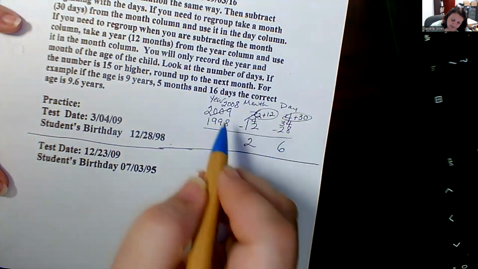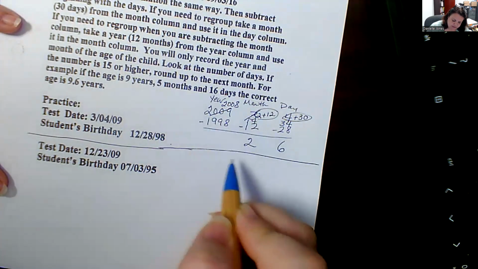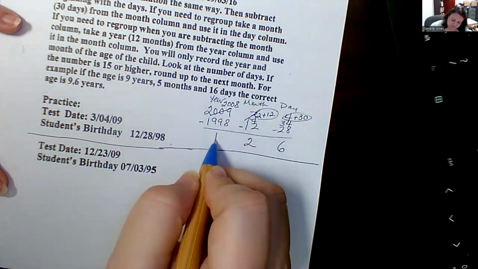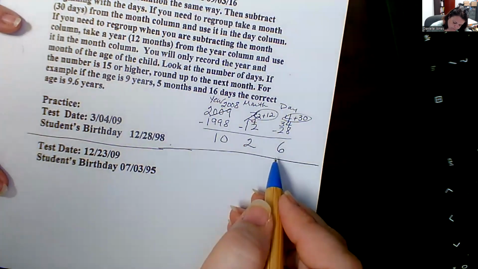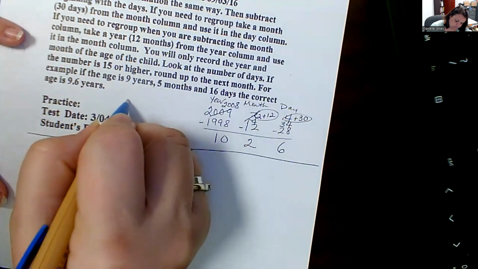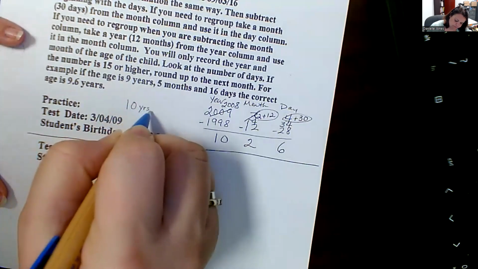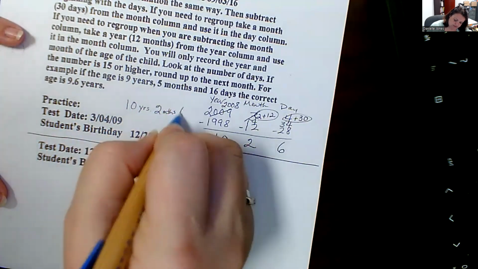And then 2008 minus 1998 would be 10. Therefore, this child is 10 years, 2 months, and 6 days.